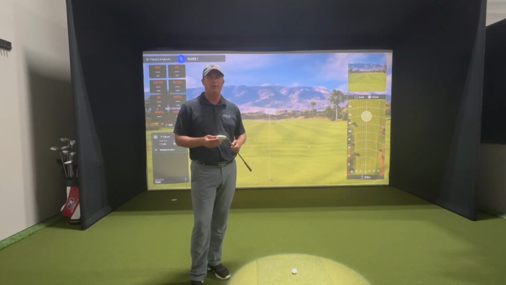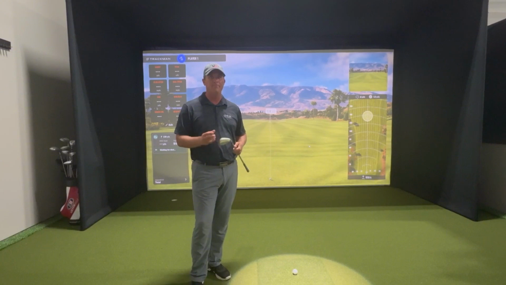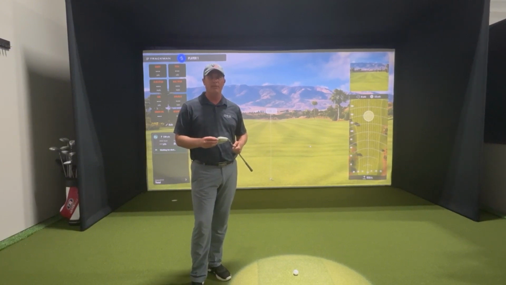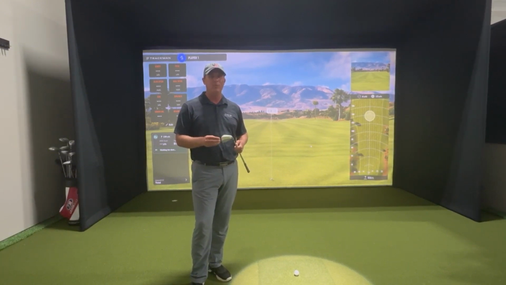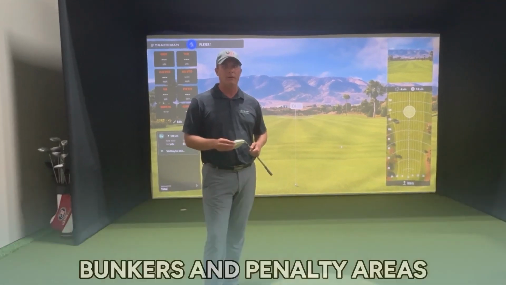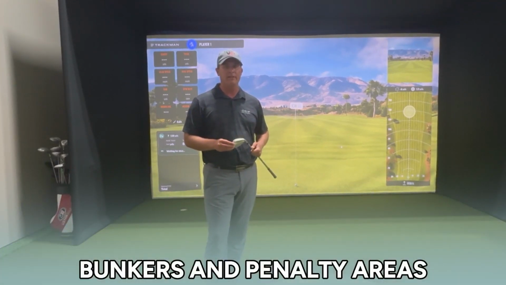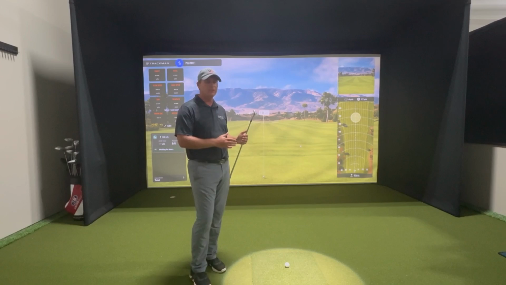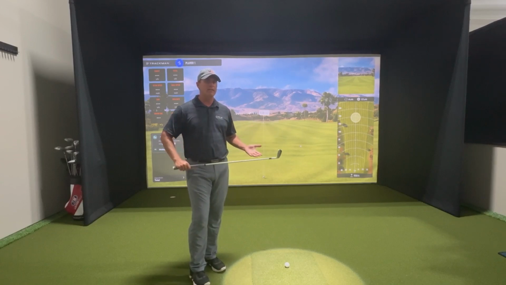We need to know how big your circle is going to be, because we need to make sure that when we pull a club we can keep the ball in play. We can keep the ball on the green with a high likelihood of success, and we're keeping it out of trouble, such as bunkers and penalty areas. So I'm going to hit a number of shots here, and we're just going to measure my dispersion.